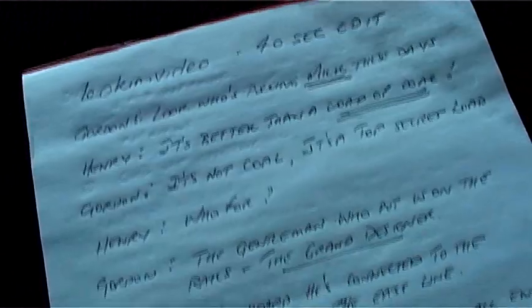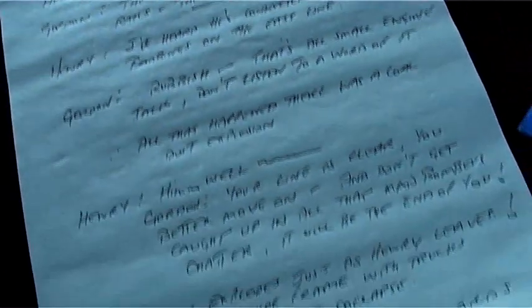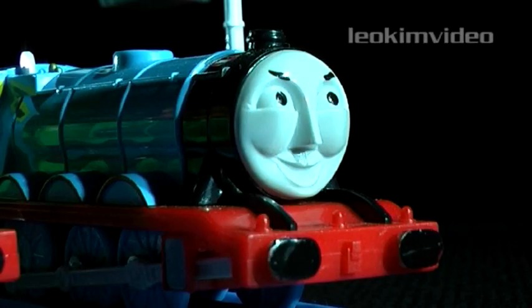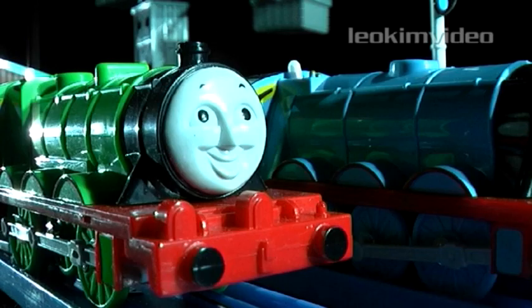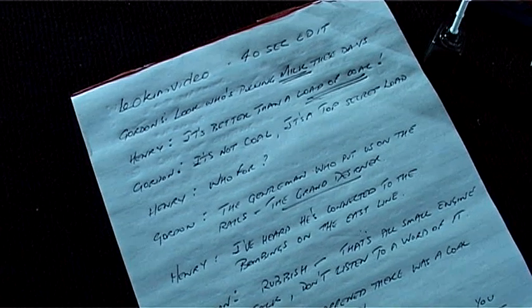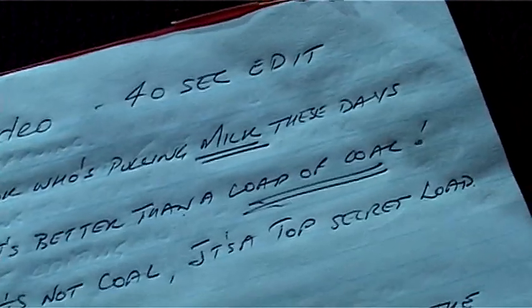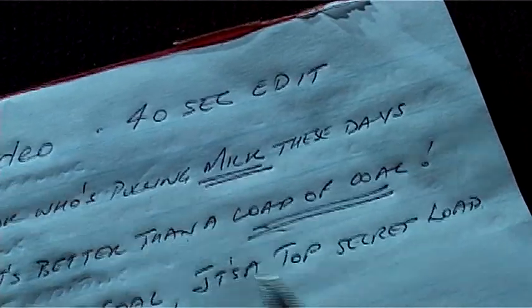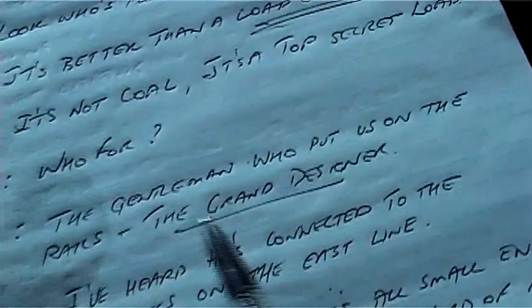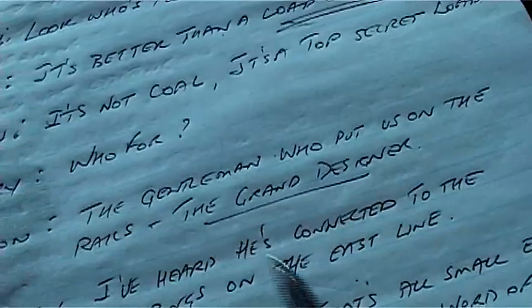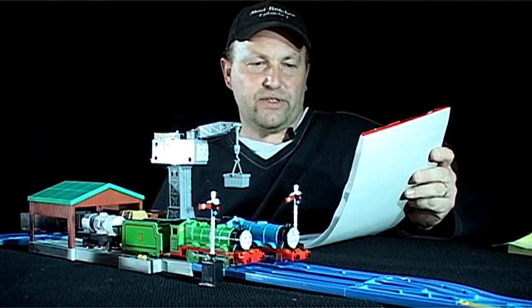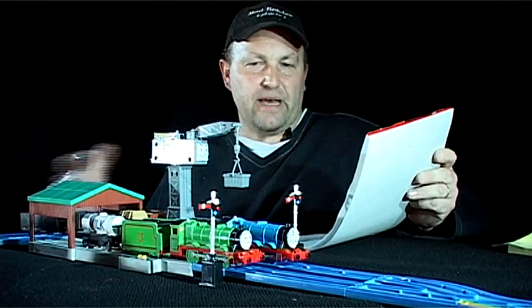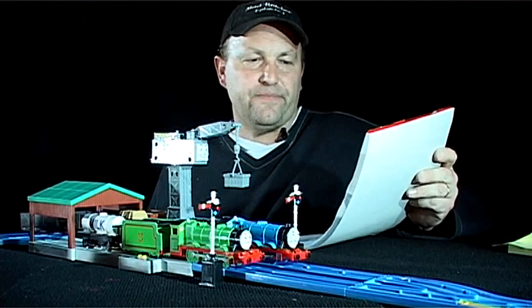What's really important to understand is the script ends up driving the edit, and certain words and lines in the script become your cutaways and your points of interest to keep it visually interesting and keep the audience watching. Looking at the words in the first line, like the word milk, becomes a cutaway, and better than a load of coal can become a cutaway of the crane. Even emphasizing the grand designer, making sure it's a two-shot there, because we're talking about trains, and it's really talking about who put both of them on the line.